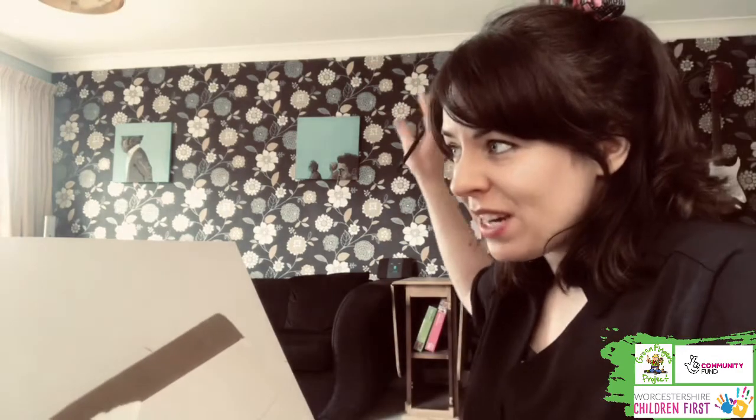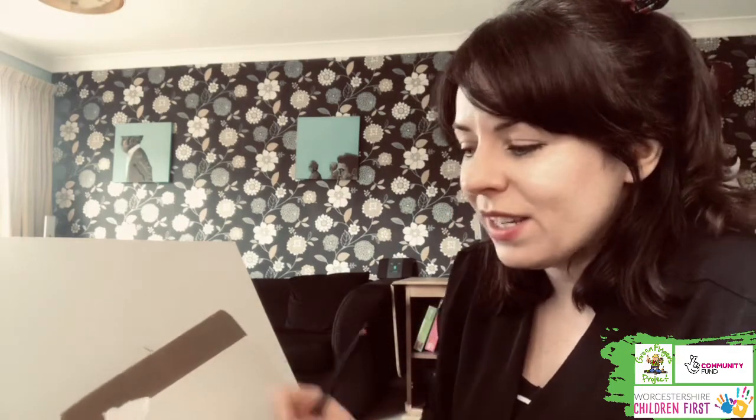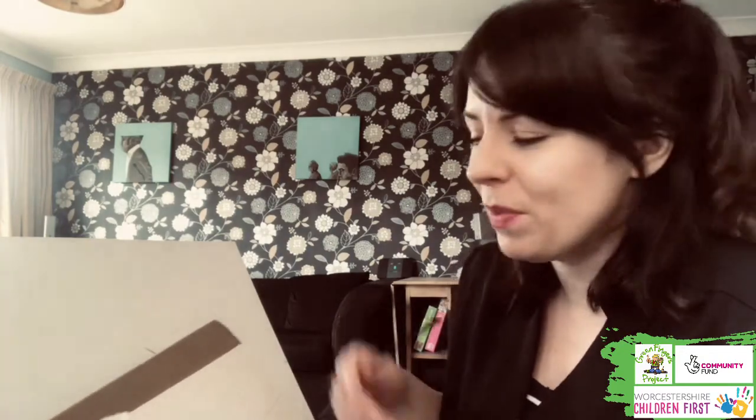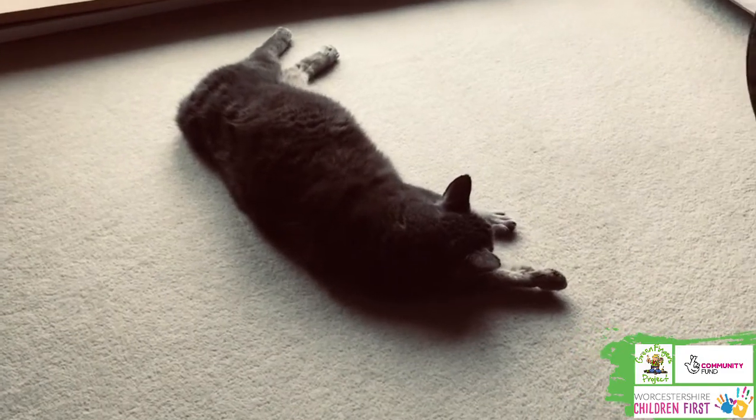So it might be that their wings are really spread out, or they look all curled up and shy, but it's just about getting those few lines. It can be quite scribbly. Your style will come out with this as well, so it will be different for everybody. Okay, here goes.